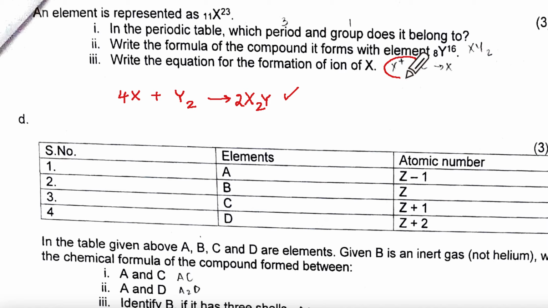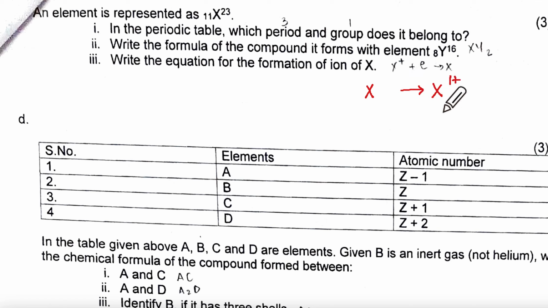Now can you see what mistake this person has done? What is the mistake this person has done? Tell. The question is X has become X1 plus. What did they write? They wrote it the opposite way, like this. Can you see that? So take care of that.